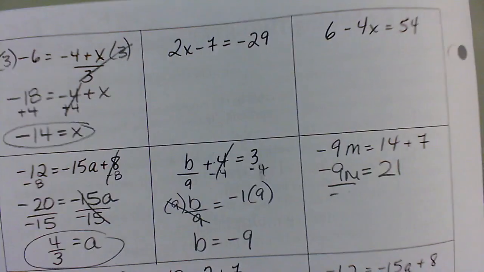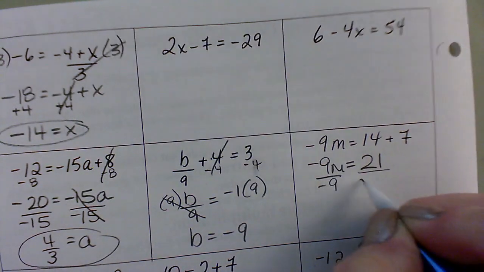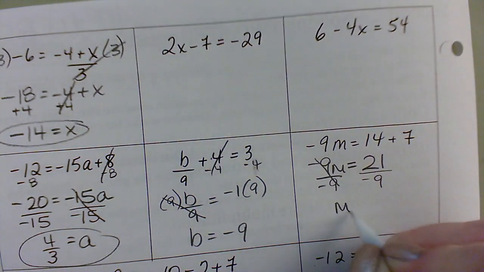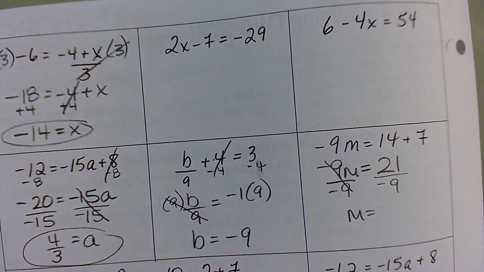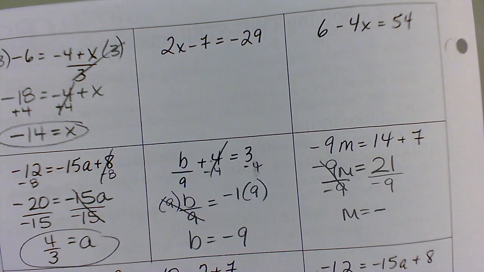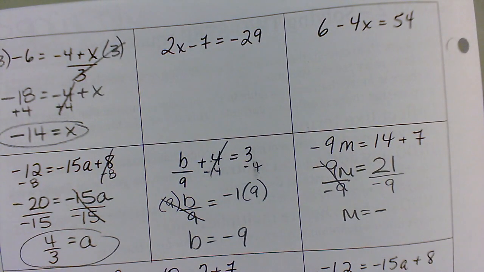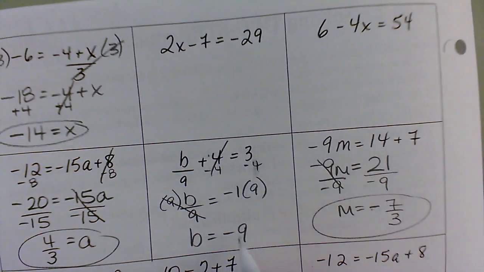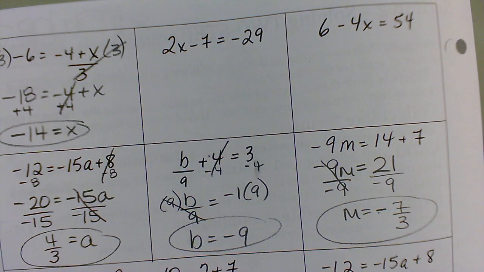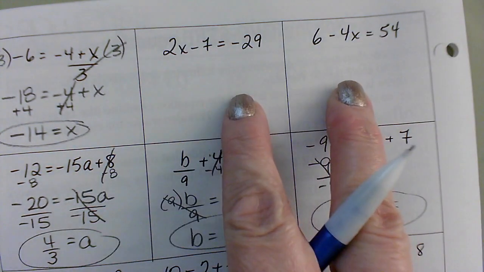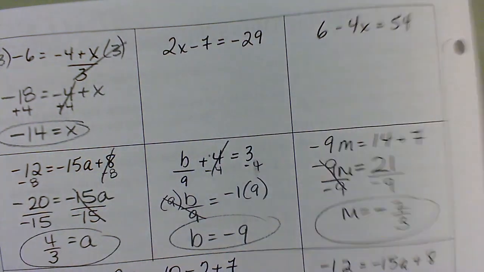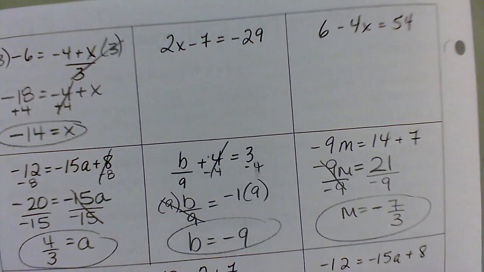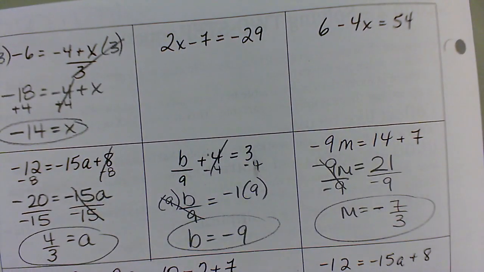Right, so the last step is to divide by that negative 9. And again, I end up in fraction form. It's going to be negative because I only have one negative. 21 and 9 share a common 3, so I can remove a 3 and get negative 7/3. Okay, I want you to try these two, and then we're going to move to these bigger ones down here. Give those two at the top a try.